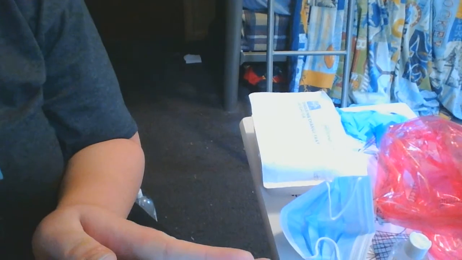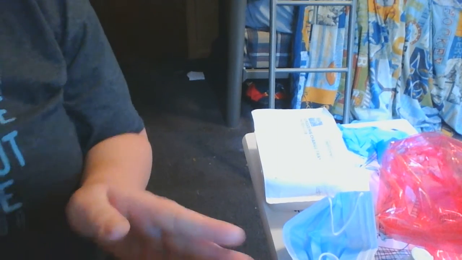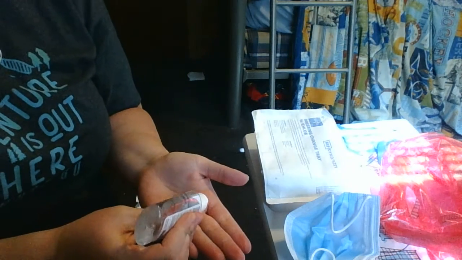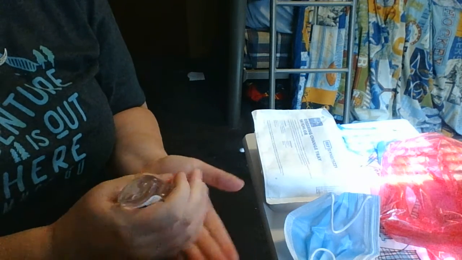So I do have a little table set up to my left with all the things. So I'm going to go ahead and do my hand hygiene, put on a mask.